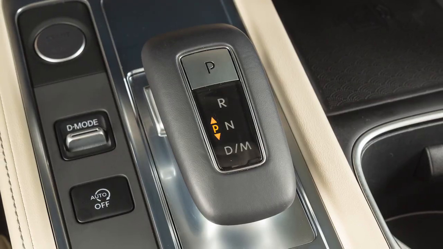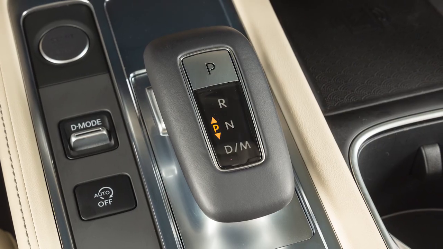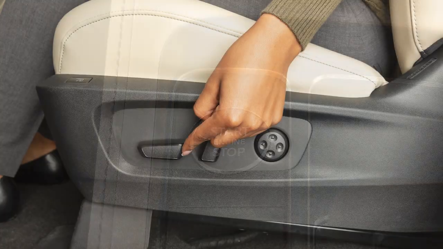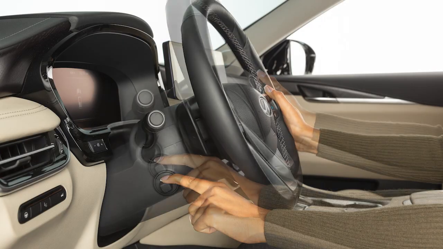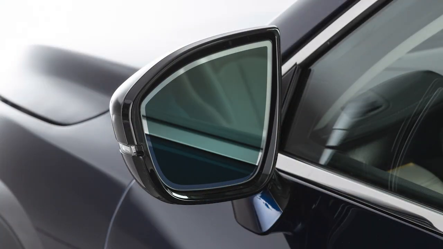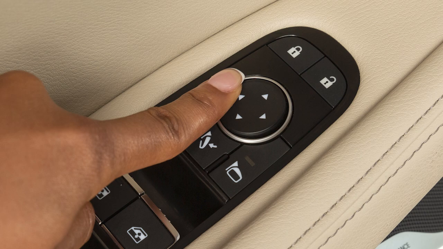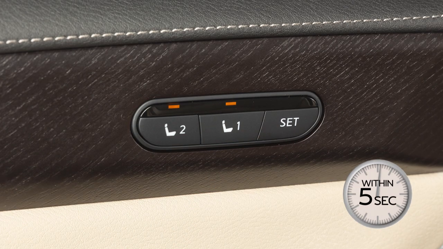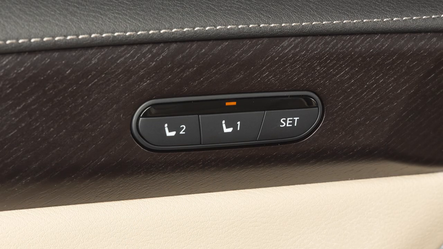To store a set of positions, first, ensure that the shift position is in park with the ignition switch in the on position. Adjust the driver's seat, steering column and outside mirrors to the desired positions by manually operating each adjusting switch. Push the set switch and within 5 seconds, push memory switch 1 or 2. The indicator light for the pushed memory switch will illuminate and remain on for approximately 5 seconds.